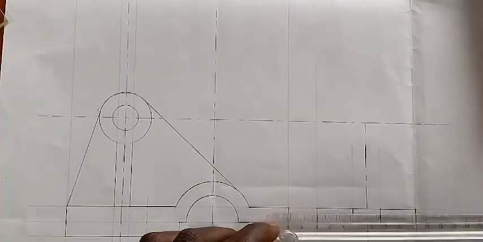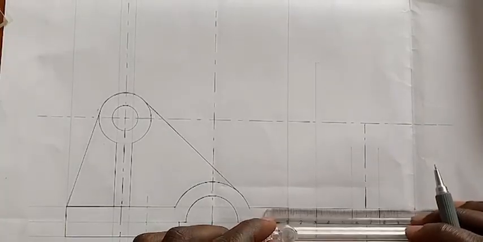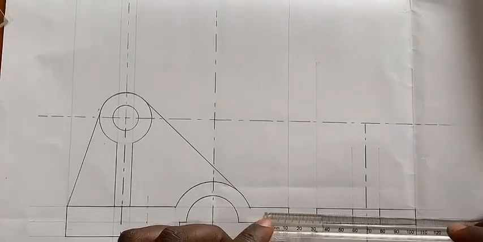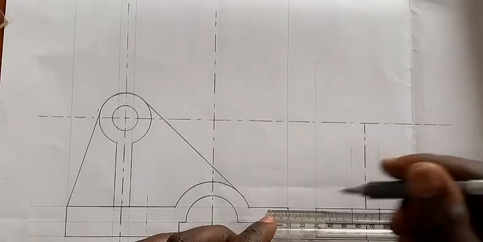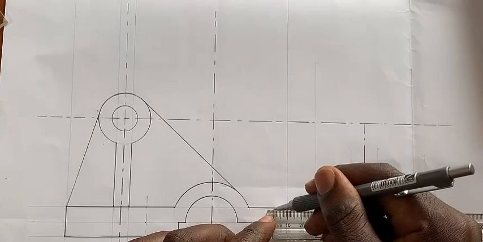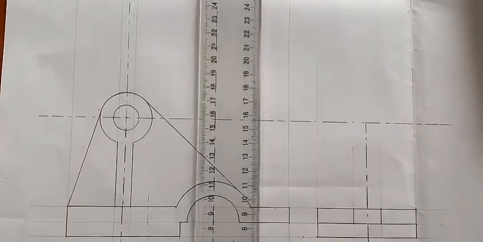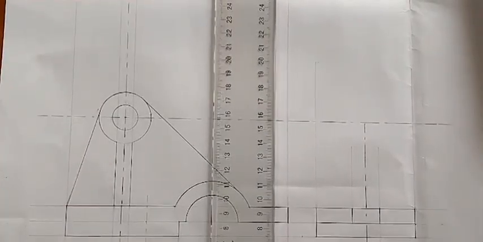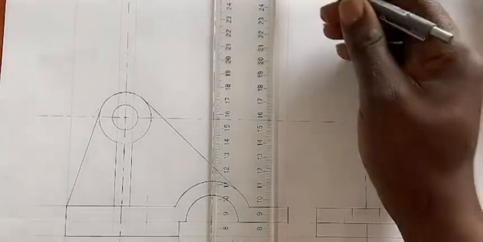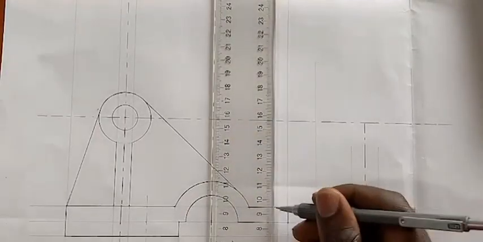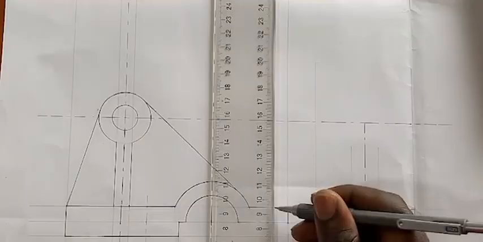So I can record the 10 right from here. From here to right there. That's the 10. So I'll then have a faint construction line going up as well as hidden details. That's it. It's going to be hidden details like this.